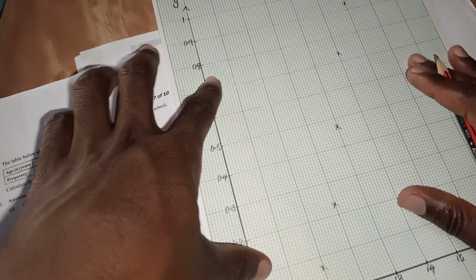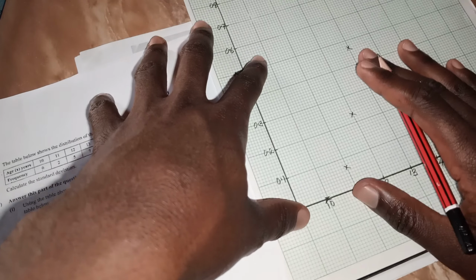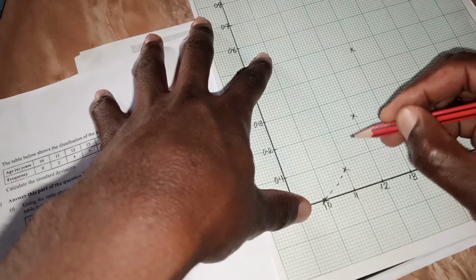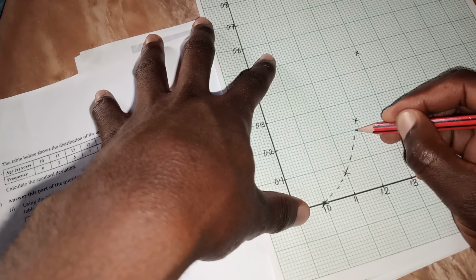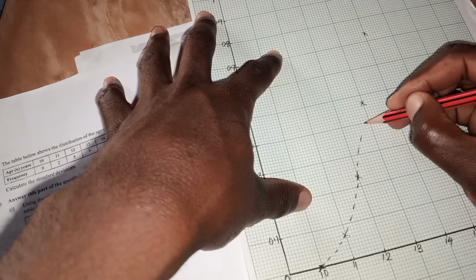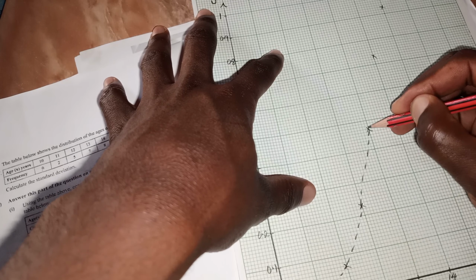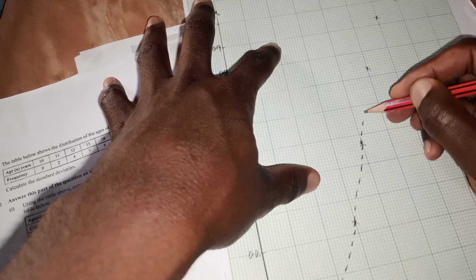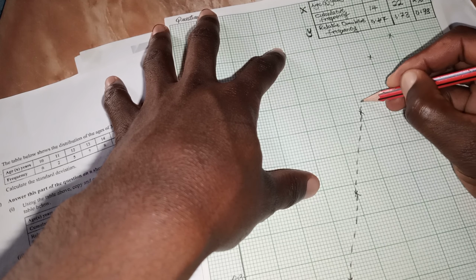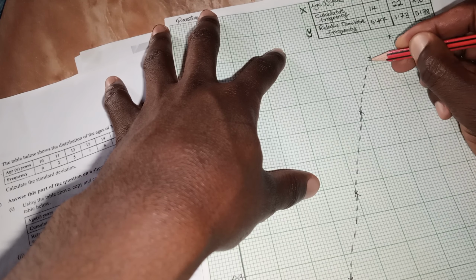Now we see my points, and then we connect these points using a dotted line so that we see how our curve comes out. You should make sure that your curve is very smooth, and your work should always be neat, very neat.